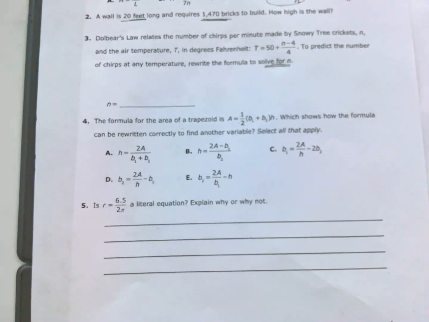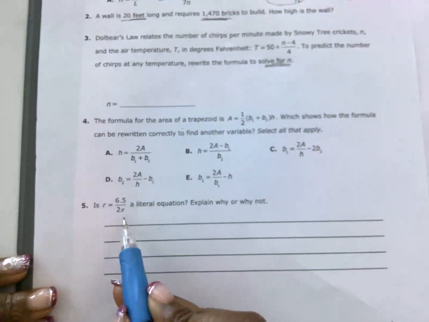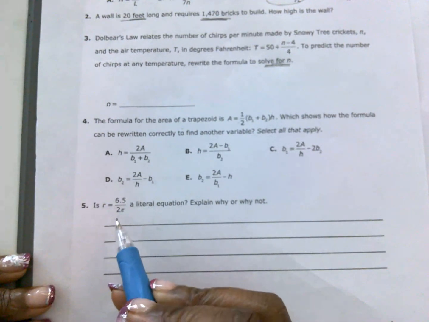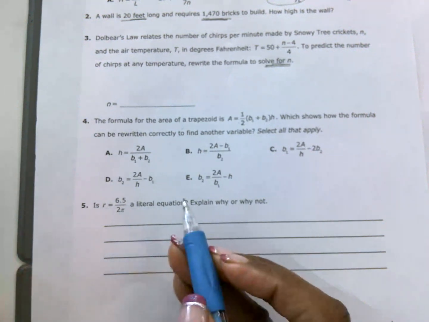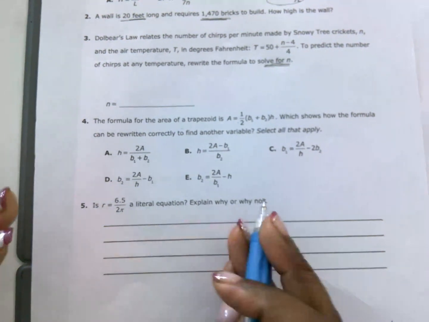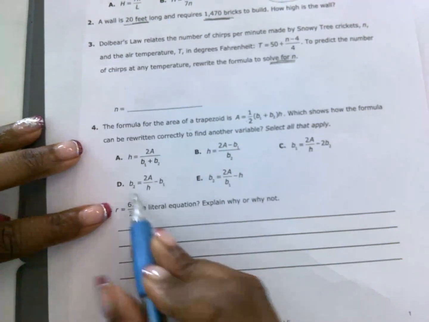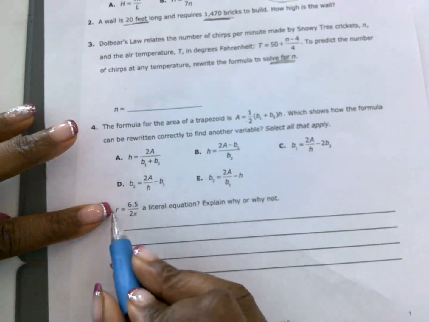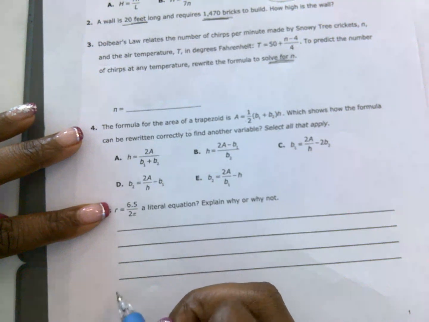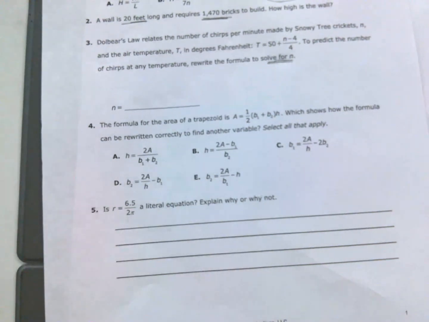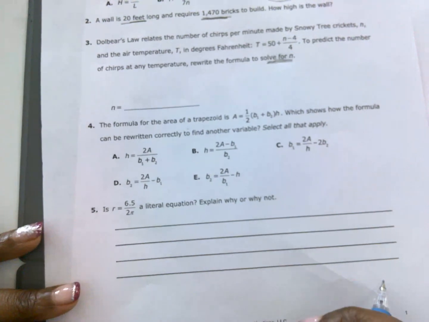All right, so technically, both parties are right. If you substitute the number for pi and replace it with an actual number, it is no longer a literal equation. But as it is here, it's a literal equation because there's more than one variable. You can make the argument either way. Any questions, comments, or concerns?